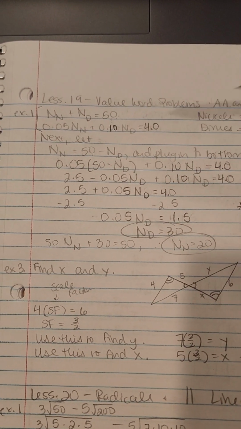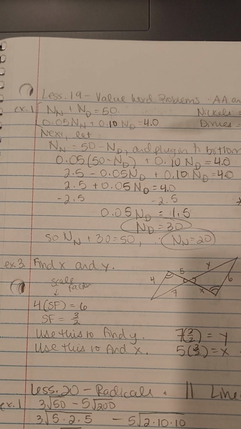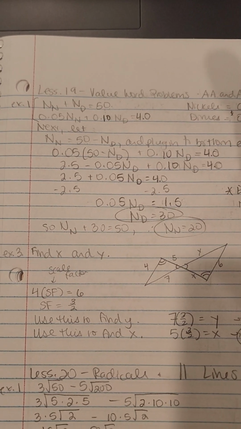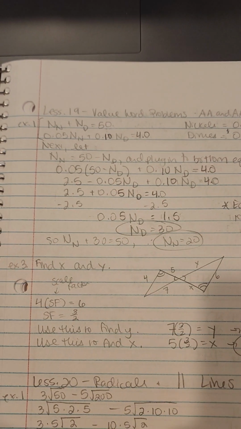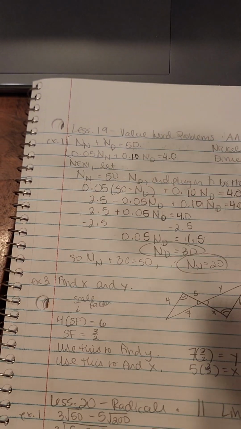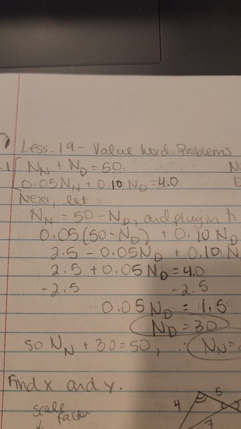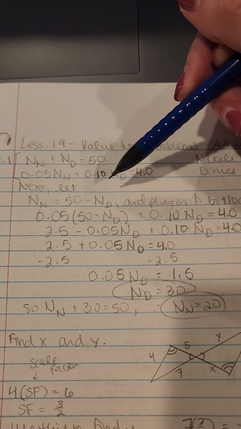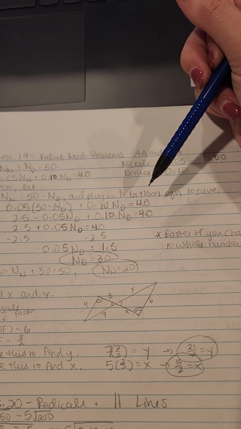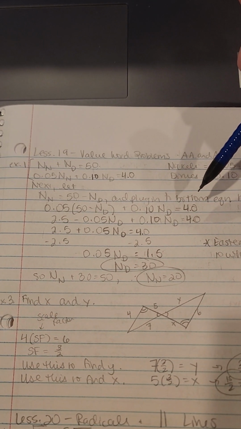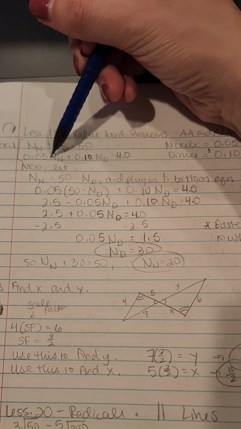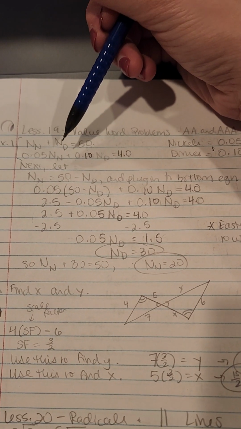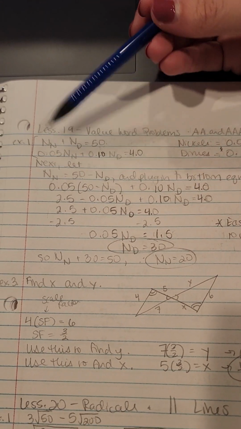Now, with this information, I need to get an equation that only has one variable to solve, so either n sub n or n sub d. So I'm going to let n sub n equal 50 minus n sub d. Where did I get that? I just rearranged the first equation. So n sub n equals 50 minus n sub d, and I can plug that into the bottom equation to solve. I took this equation and plugged in 50 minus n sub d for n sub n. So now I have a whole new equation.